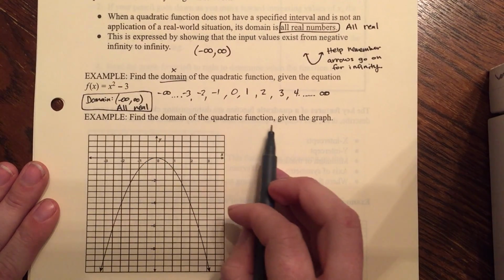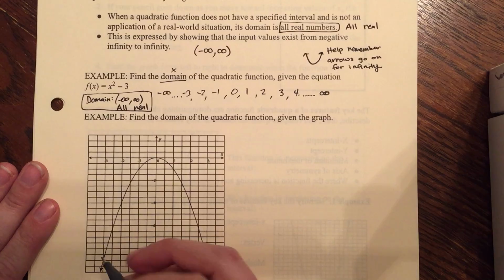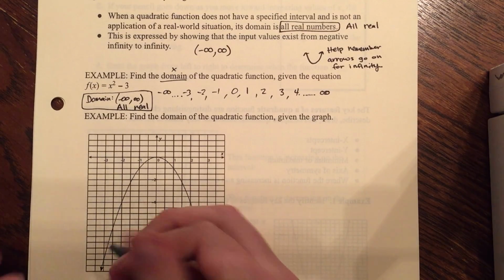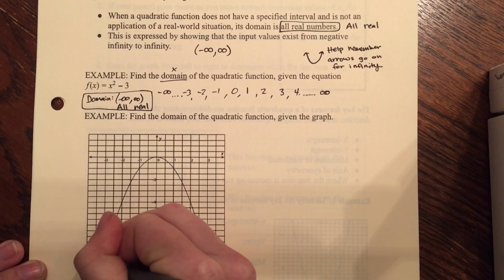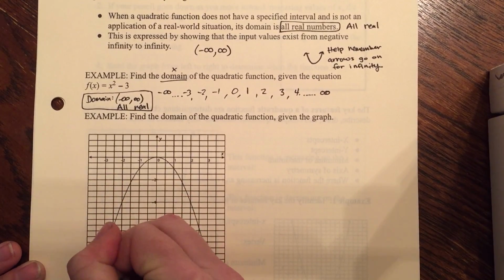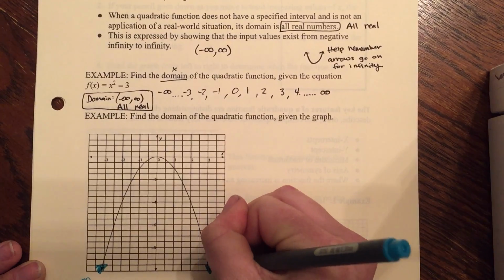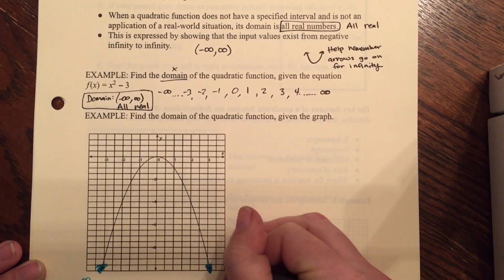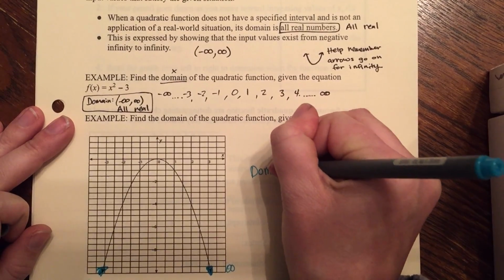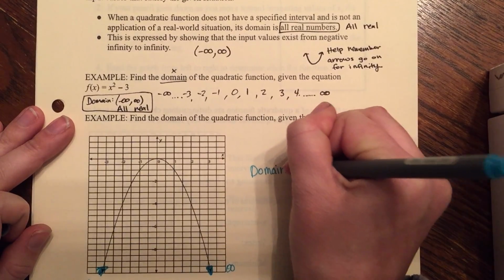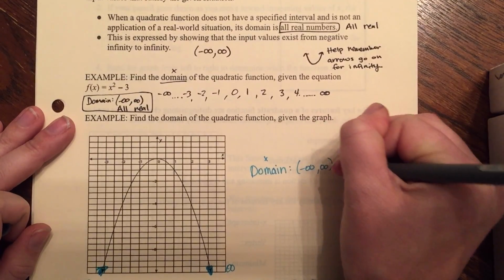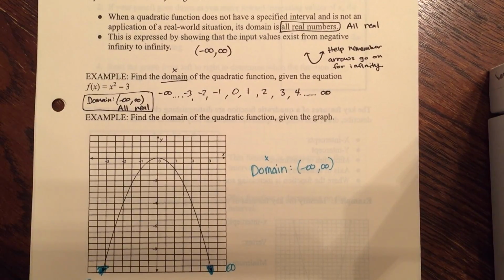Find the domain of the quadratic function given the graph. I look at the graph, automatically something sticks out to me. I see that there are arrows on the left. Left direction is the negative infinity. And I have an arrow on the right, which is the positive infinity side. So my domain for the x values would be negative infinity to positive infinity.